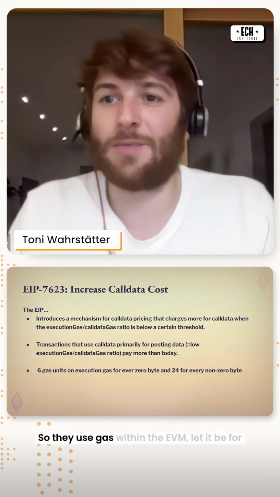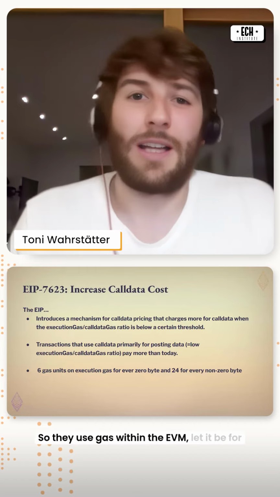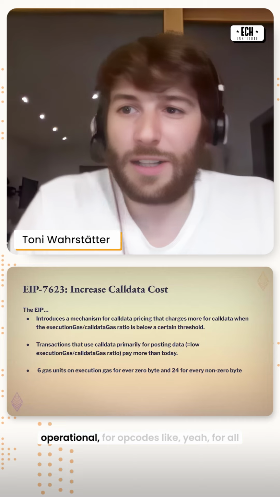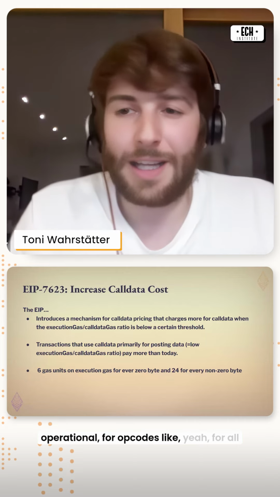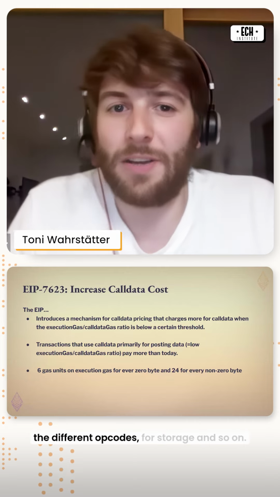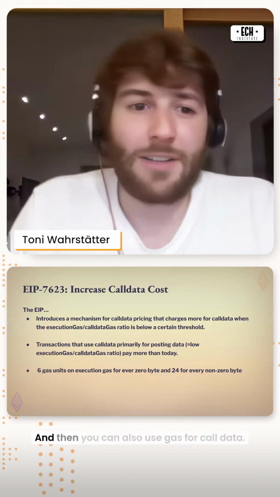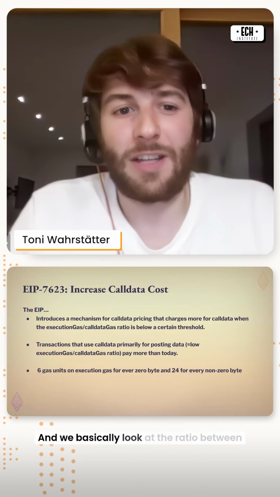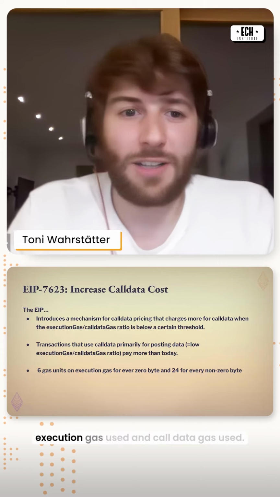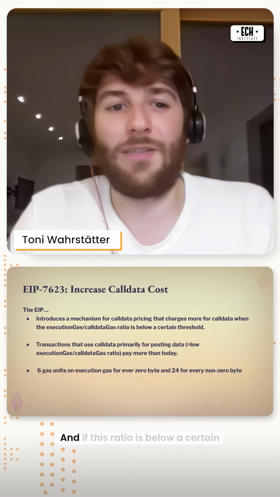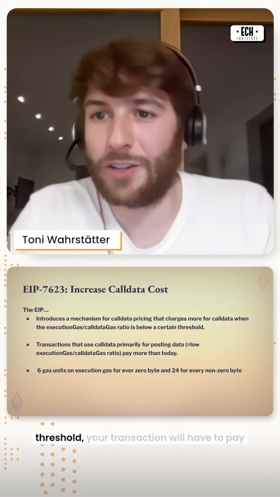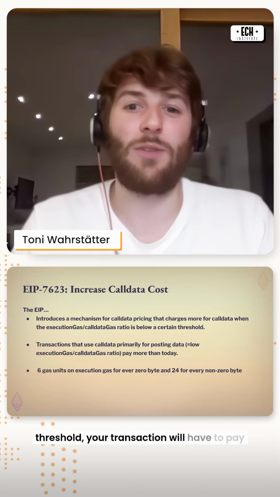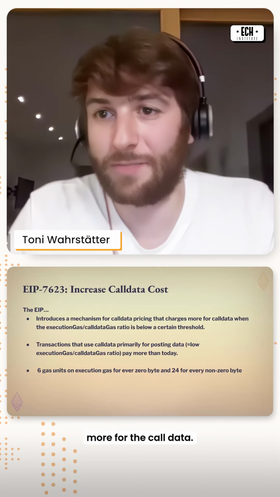So they use gas within the EVM, for opcodes, for all the different opcodes, for storage and so on. And then you can also use gas for Calldata. And we basically look at the ratio between execution gas used and Calldata gas used. And if this ratio is below a certain threshold, your transaction will have to pay more for the Calldata.